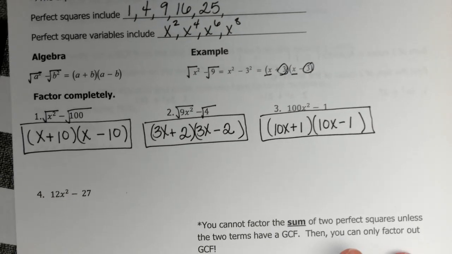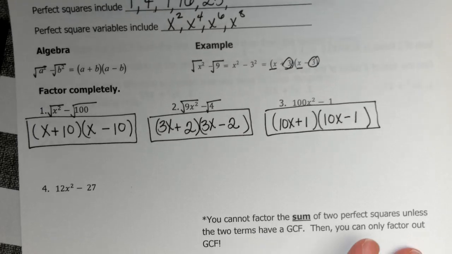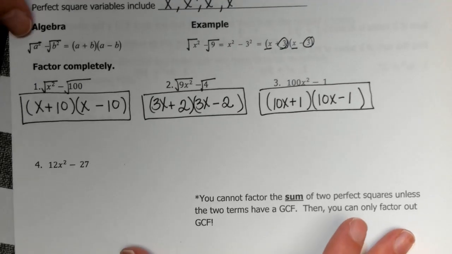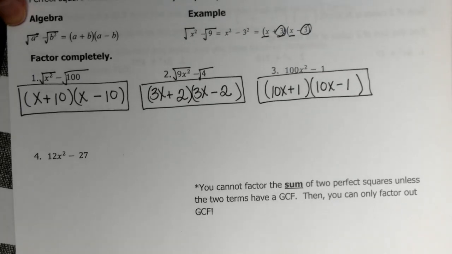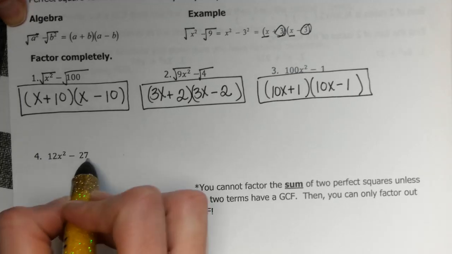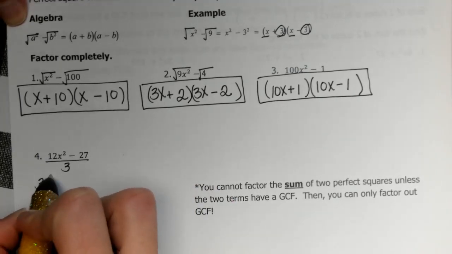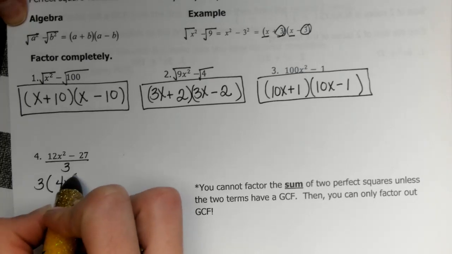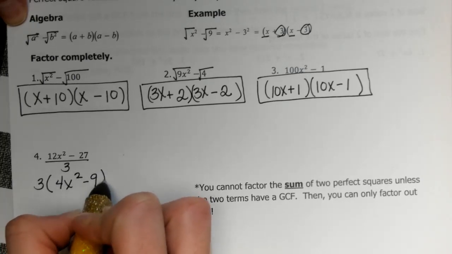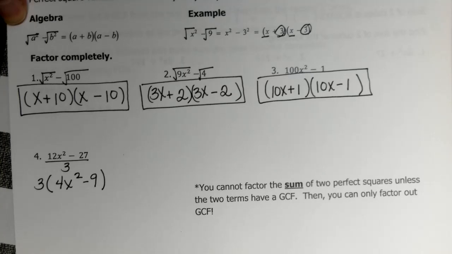Okay, what about 12x squared minus 27? Is that the difference of 2 squares? No. So I need to try to take out a GCF. Between 12 and 27, what can I divide it by? 3. So I'm going to bring out my 3, and that leaves me with 4x squared minus 9. Now that's the difference of 2 squares.